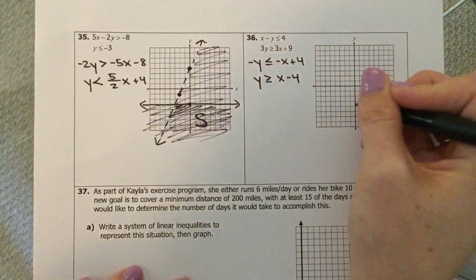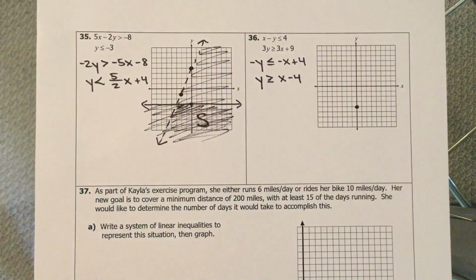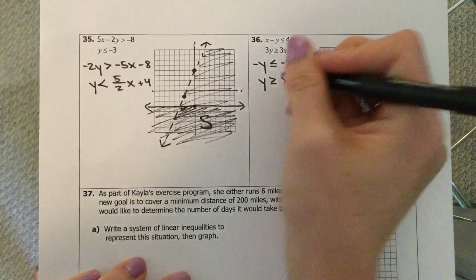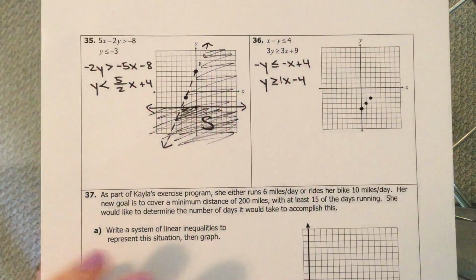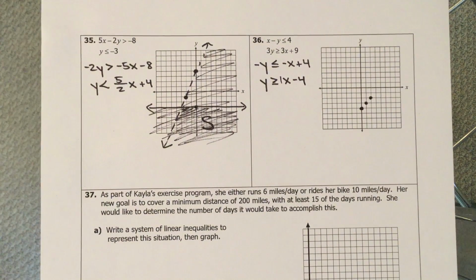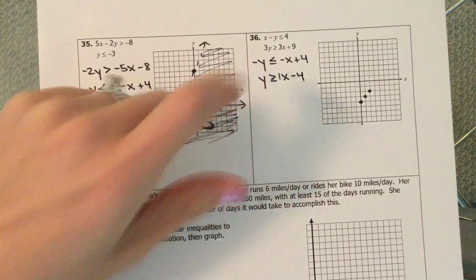This one's positive, this one's negative. So y is greater than or equal to x minus 4. I would go down to this is my y-intercept, and then I should have a slope of 1. So in front of the x, there's technically a 1 there. So I can go up 1 to the right 1, up 1 to the right 1. And you, of course, could extend that for a while, but this will be enough to show the shape of our graph. So greater than or equal to means solid line, shaded above.